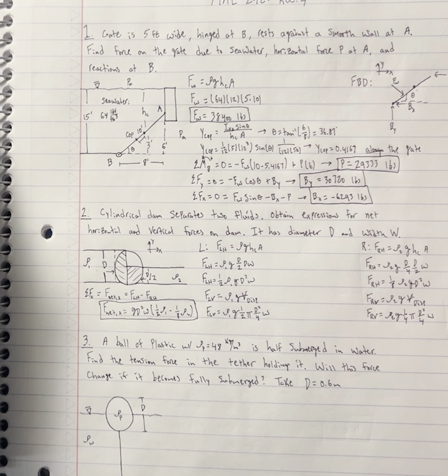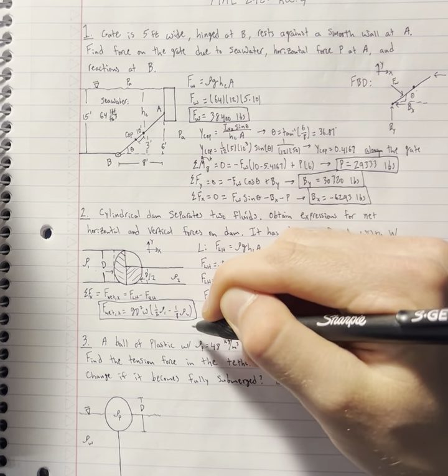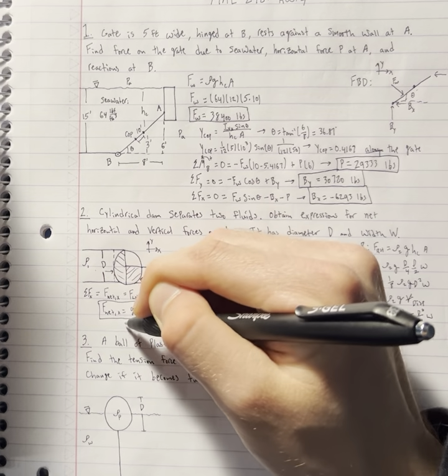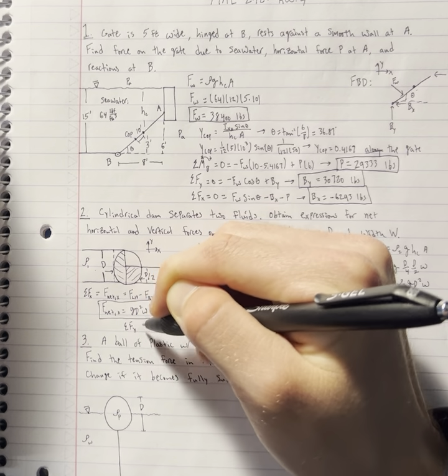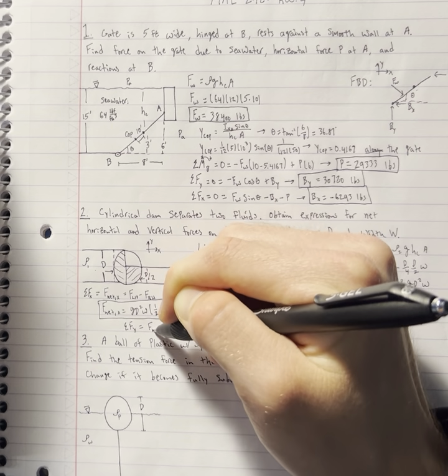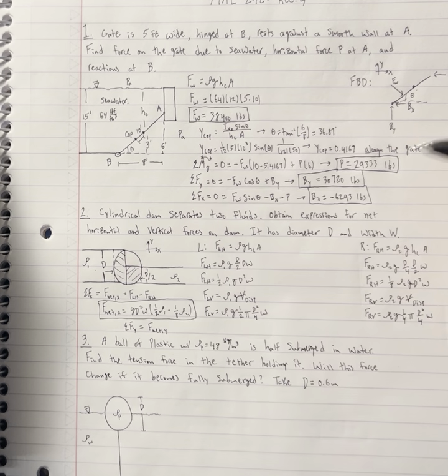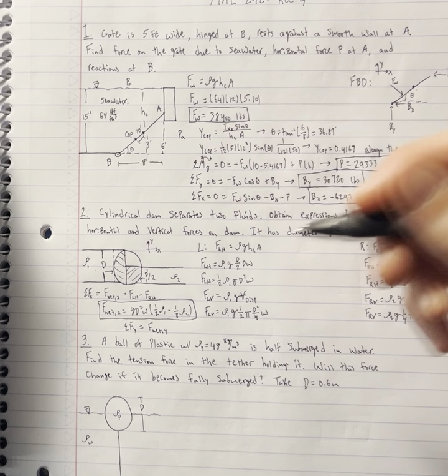Cool. And so now put them all together again. So we get the sum of forces in y equals F net y. And again, we're disregarding the weight of the dam, so there's no other force.